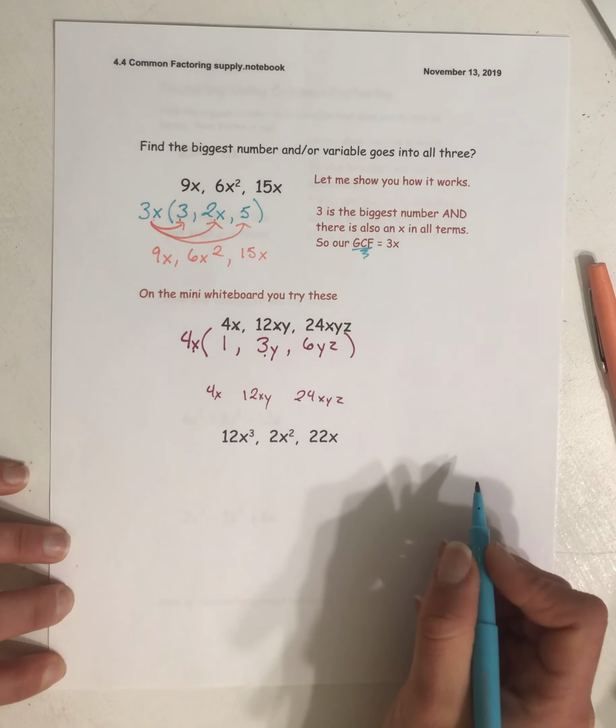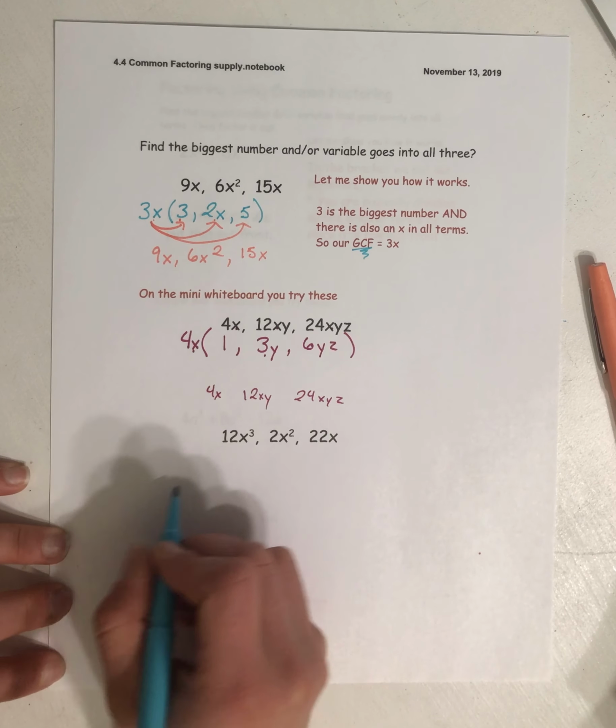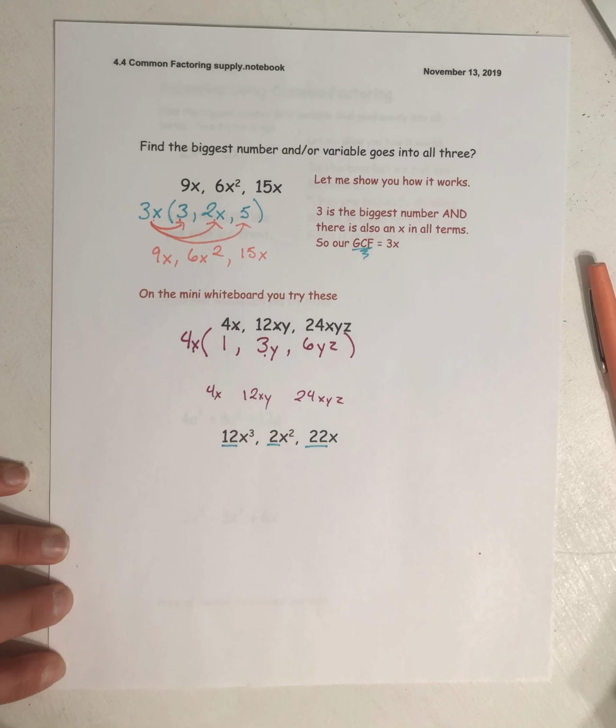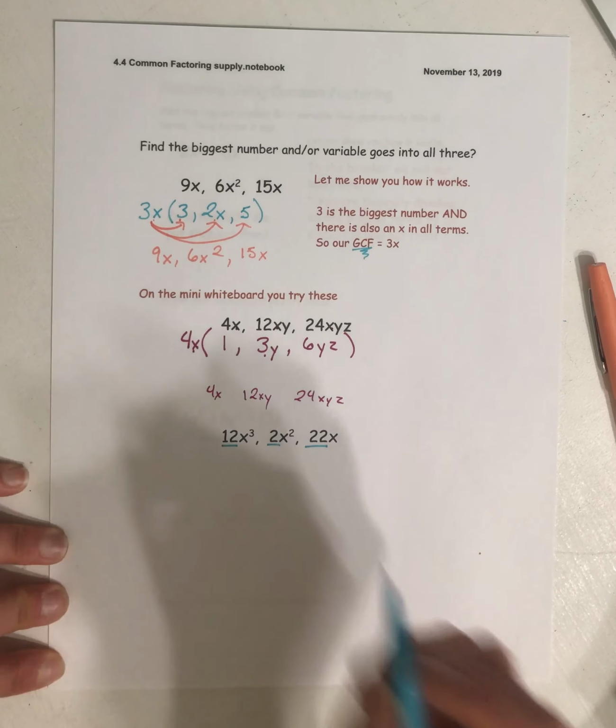And so our last one here, we have 12x, 2x, and 22x. So what is the greatest common factor in all of these? First of all, let's take a look at the numbers.